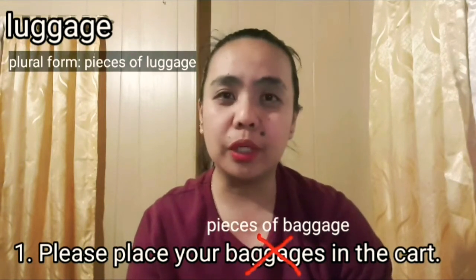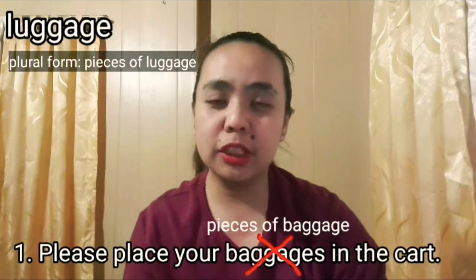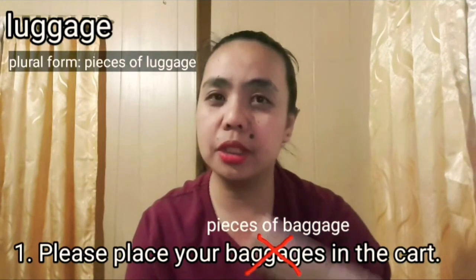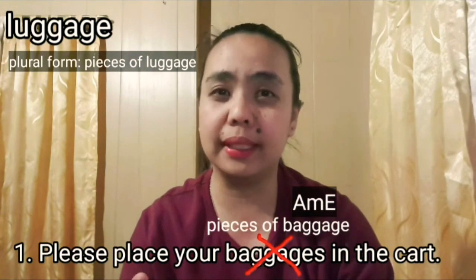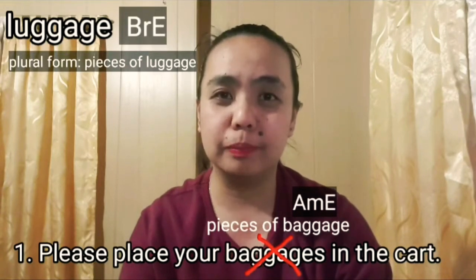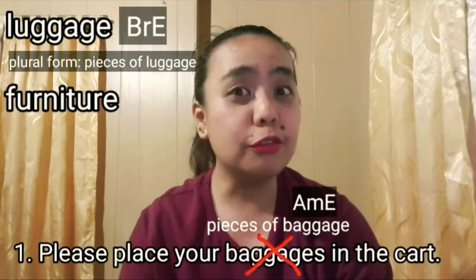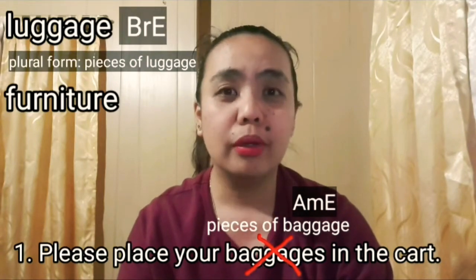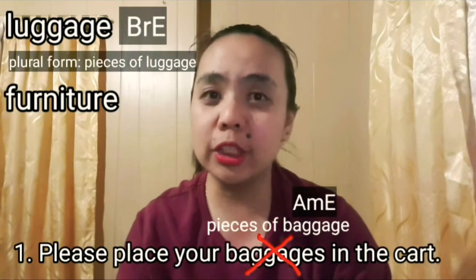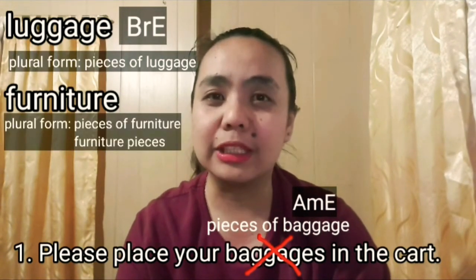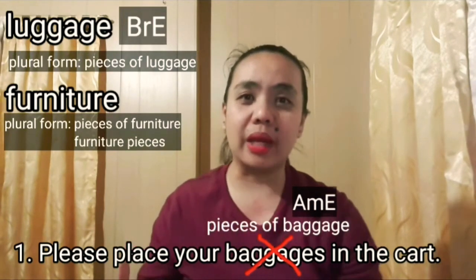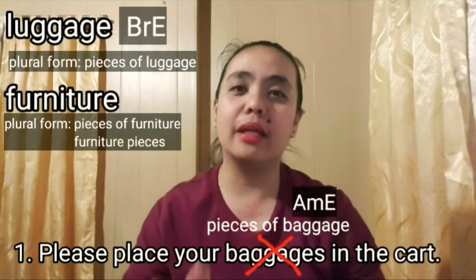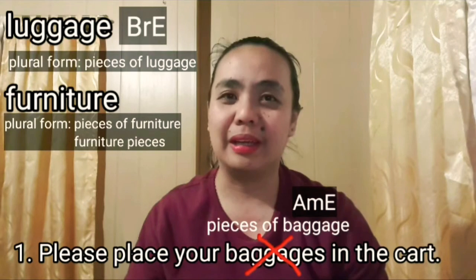And in case you are wondering what is the difference between baggage and luggage, baggage is actually American English and luggage is British English. Okay? And the word furniture also has the same rule. You do not say furnitures, but you say pieces of furniture or furniture pieces. So the same thing with baggage, luggage, and furniture. Okay, so that's sentence number 1.